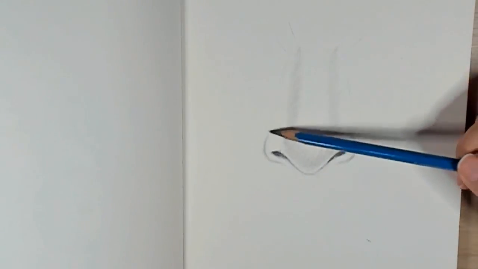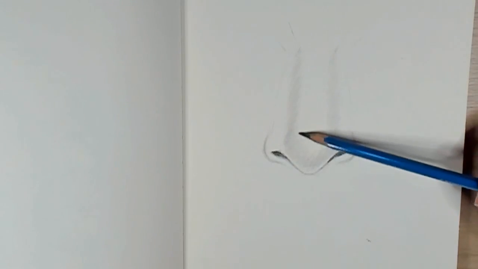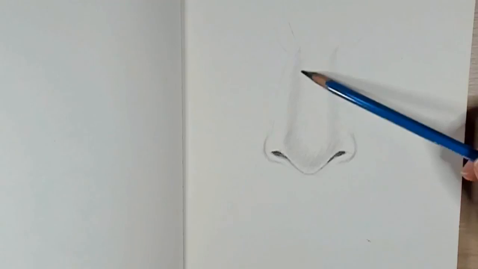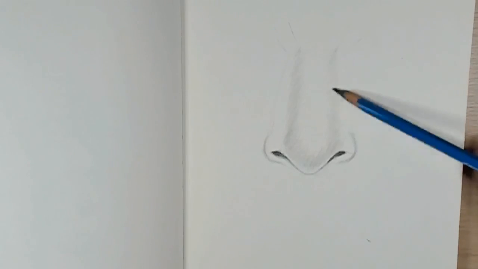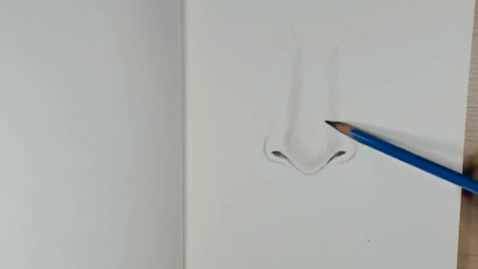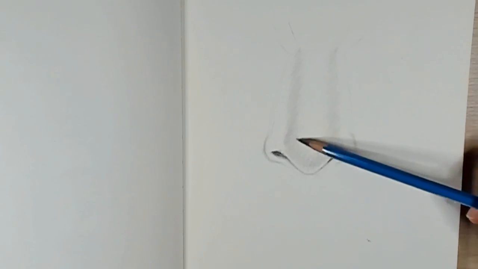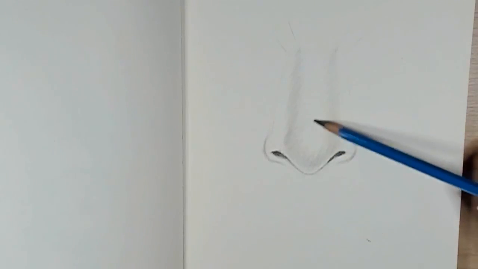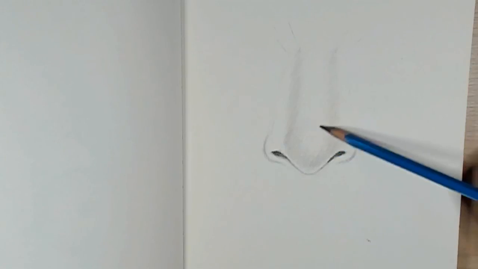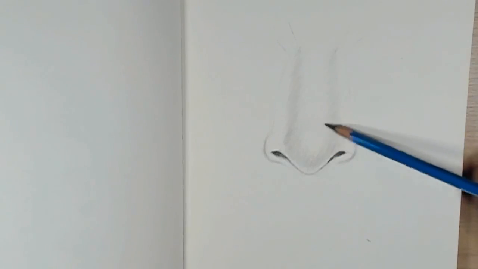Once you have this down, try to soften it towards the center where the highlight is. So you're trying to create the shape here, remember? So try to soften it. Here I'm just leaving the tip with a sort of highlight.